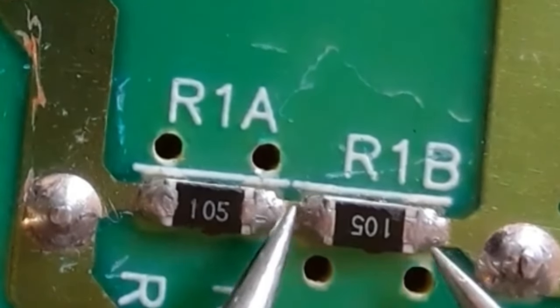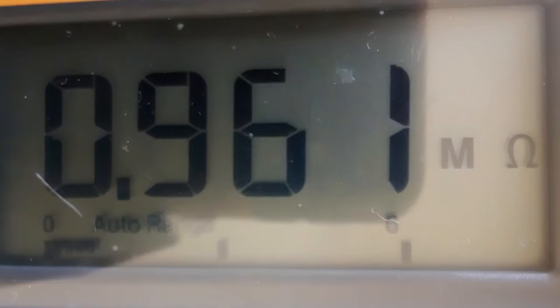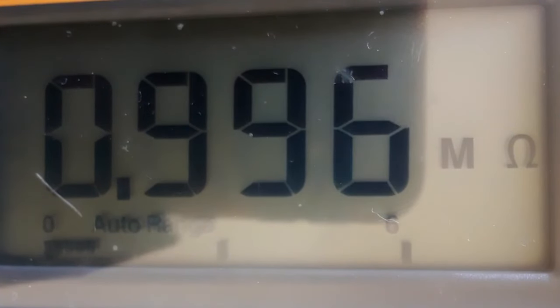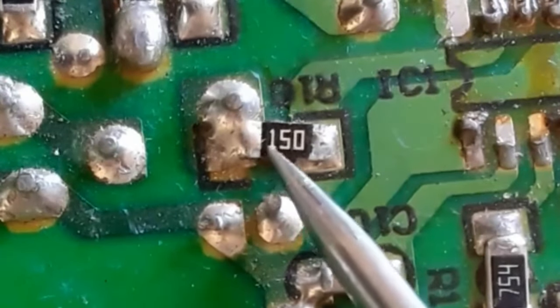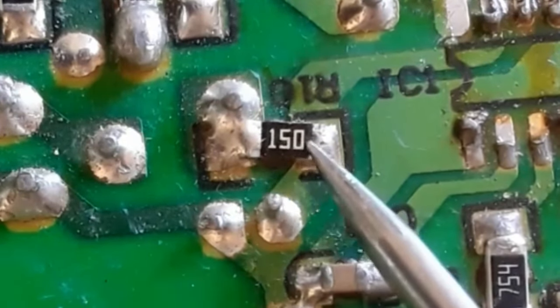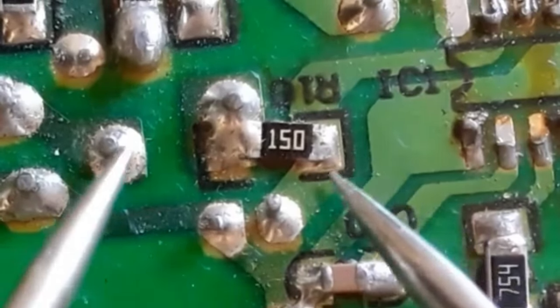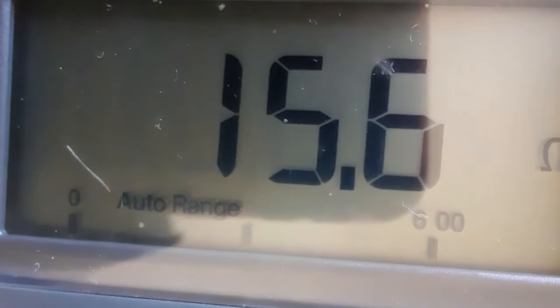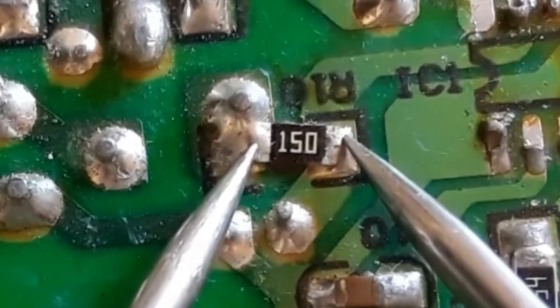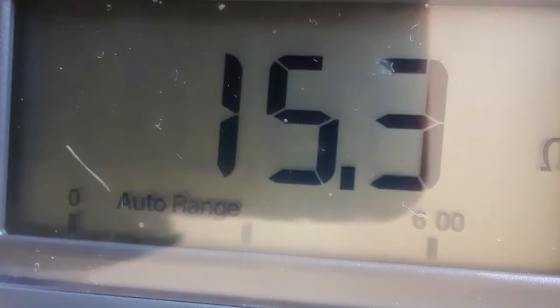So let's check this resistor also, the same value. We should get 1 mega ohm. As you can see in the multimeter, we get 1 mega ohm. So let's check this resistor. As you can see, we have 150, means 15 ohms. Okay, 15 ohms. We should get 15 ohms. As you can see, we have 15.5. As you can see, this is correct. So this is a good resistor.